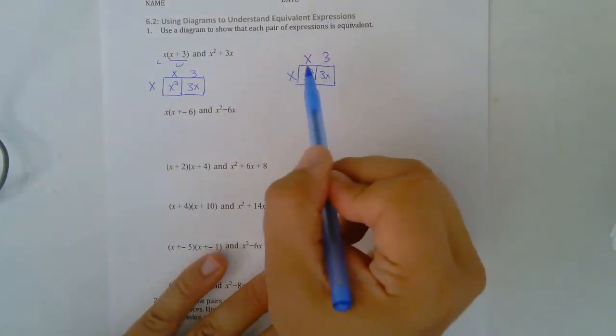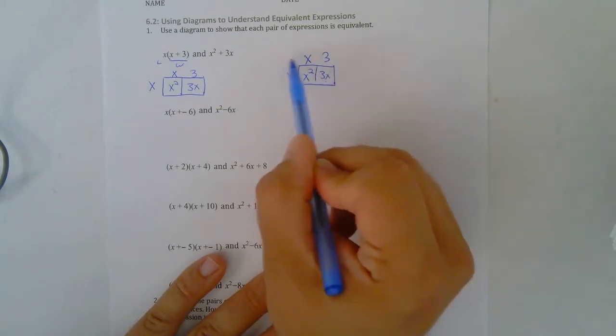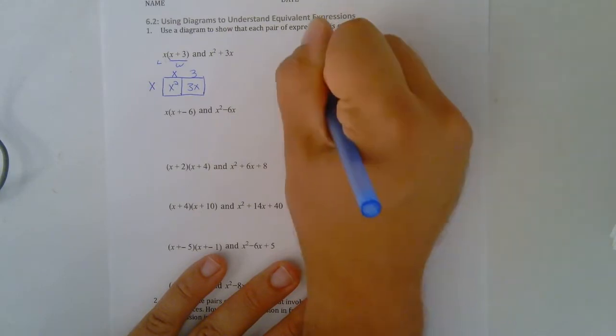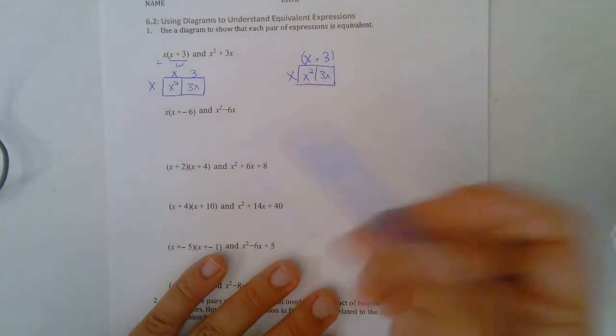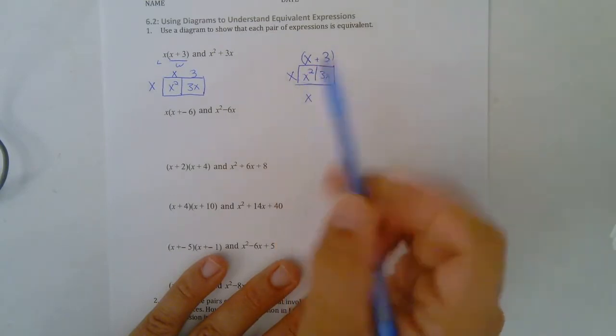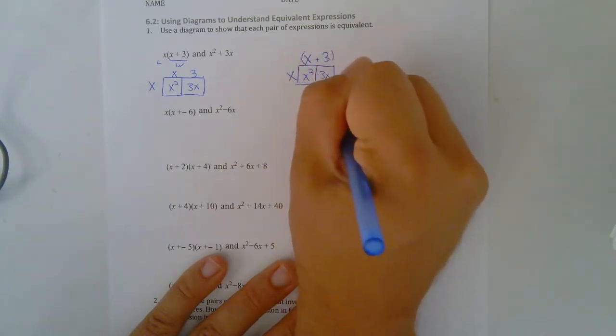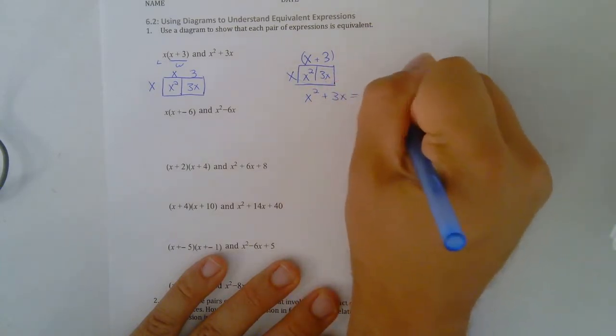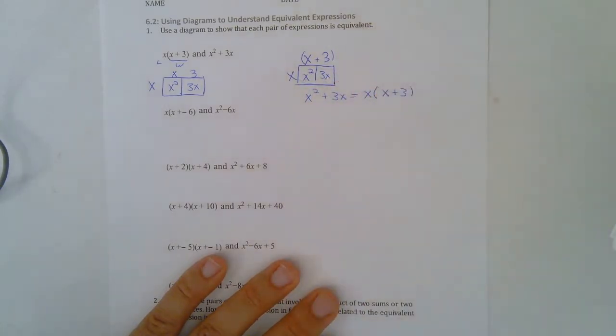So then if I thought, well, here's the standard form, and on the outside, how do I make that work? One thing that I do is I put the plus 3 and kind of put my parentheses on the outside. So here, this kind of showed the idea of factoring, that x squared plus 3x is equal to x times (x plus 3).